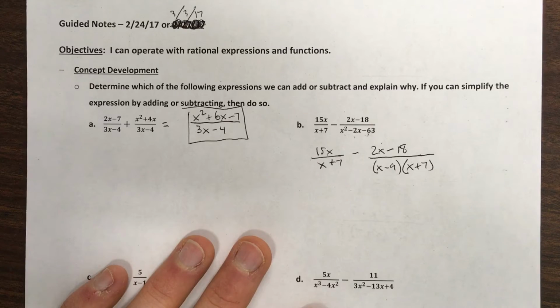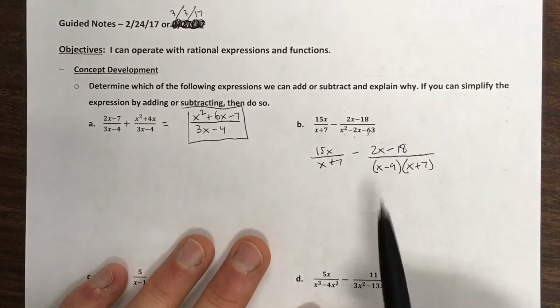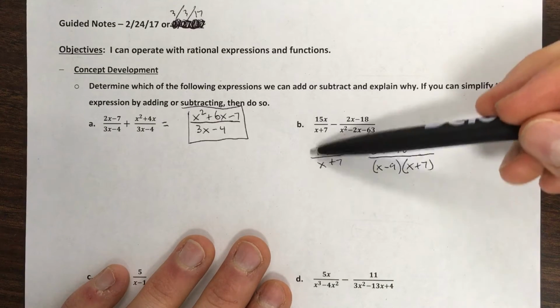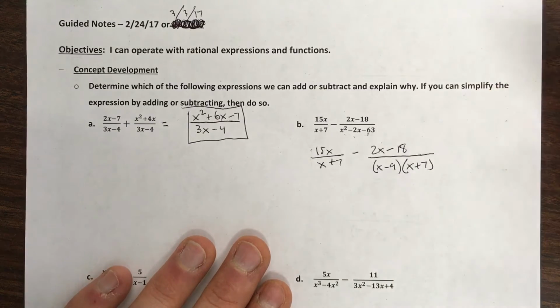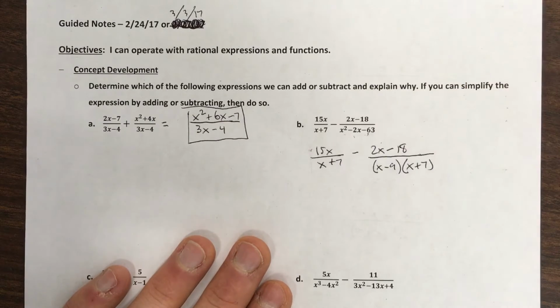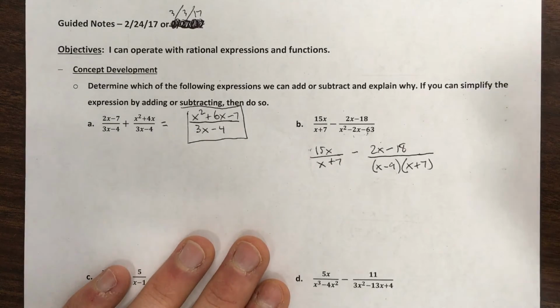And when we talked about this, what we said is, hey, they almost have a common denominator. They both have x plus 7. It would be great if we could get this x minus 9. And we could do that. We could multiply top and bottom by x minus 9, because we don't want to change the value of it. That's why we multiply by x minus 9 over x minus 9, because that value is actually just 1, so we wouldn't change the value.